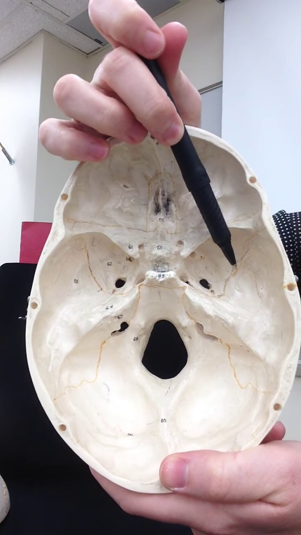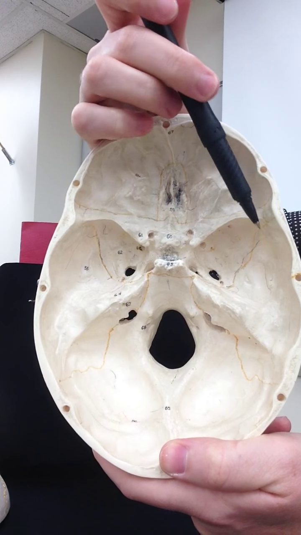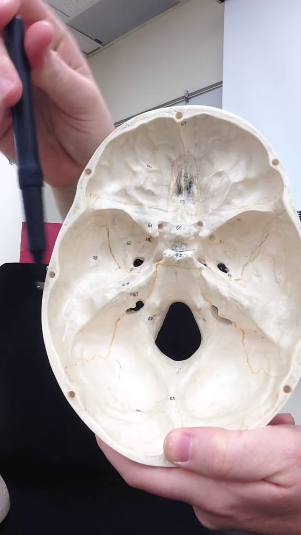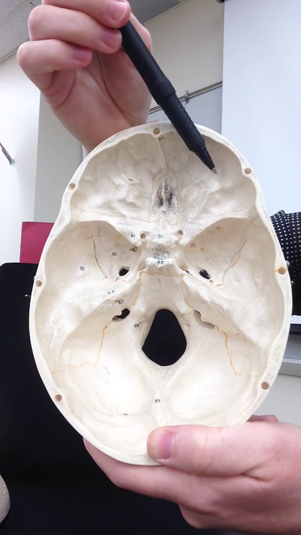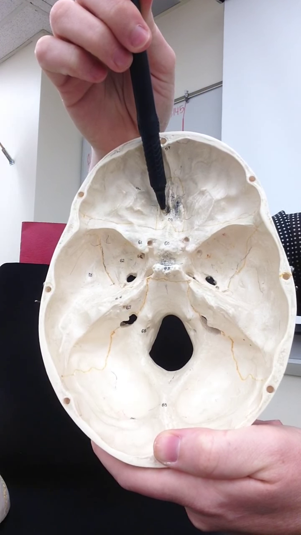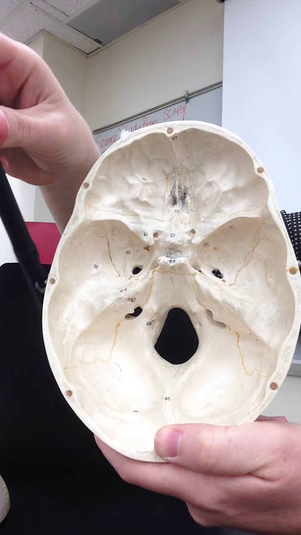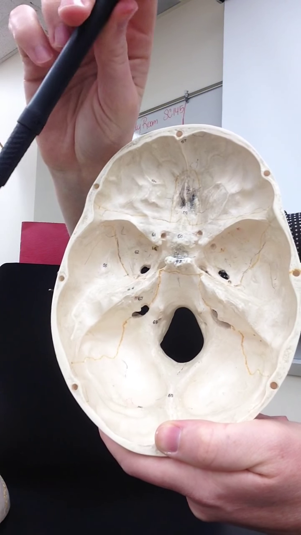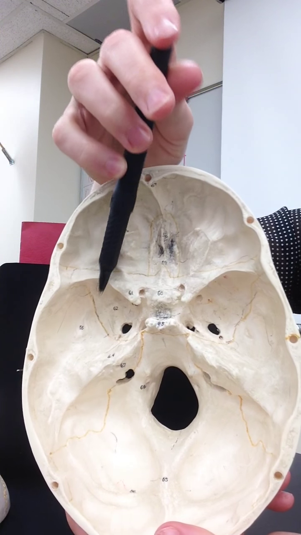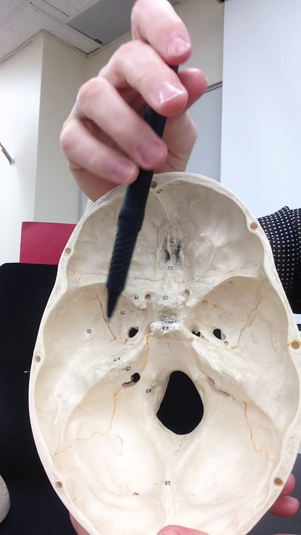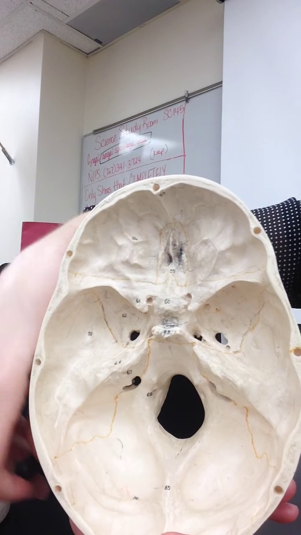What I mean by that is that it articulates with every single other bone in the cranium. You can see it articulating here with the frontal, here with the ethmoid, which we will cover shortly, here with your temporals on the sides, and then back here with your occipital. So your sphenoid is the keystone of the cranium because it articulates with all the other cranial bones.